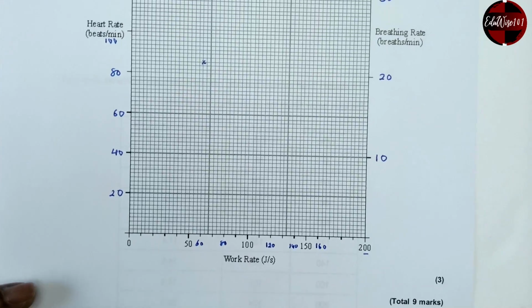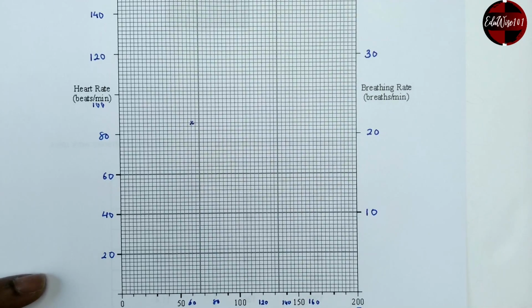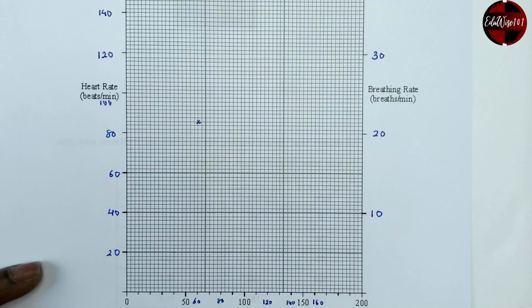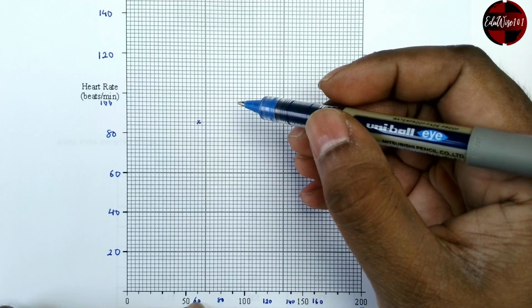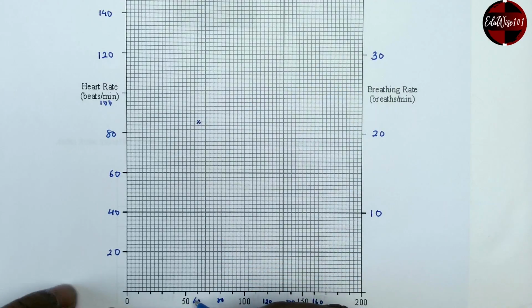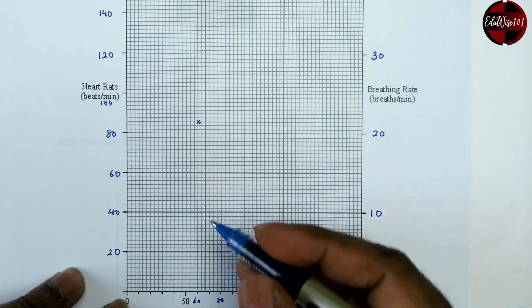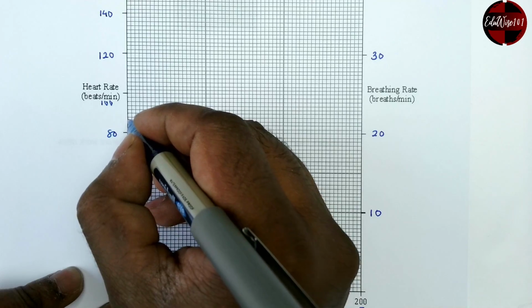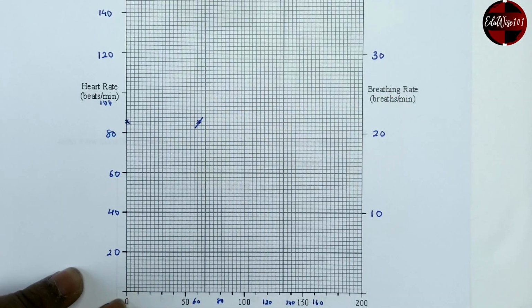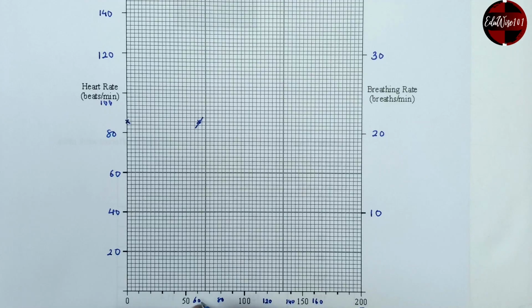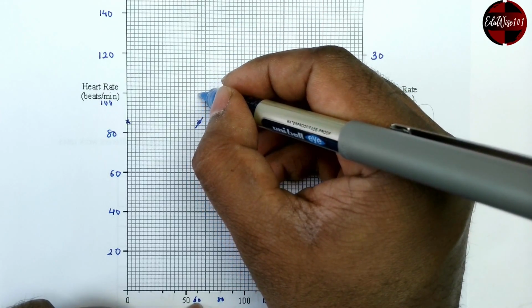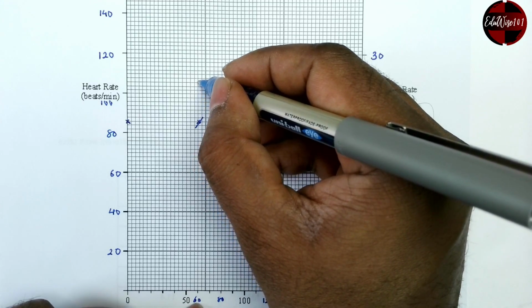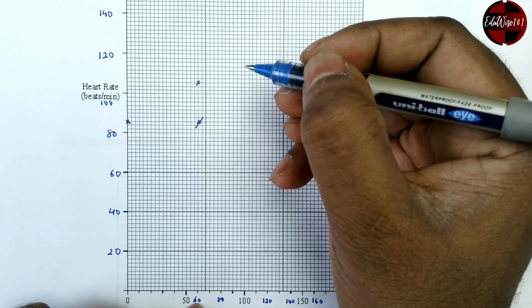At 60, it should be 106. So yes, I made the mistake. 0 is 86. So at 0, it's 86. So that point should be there. Made a mistake. So at 60, it should be 106. So that's 100. 106 is 3 boxes.